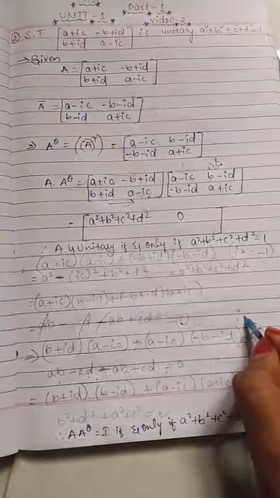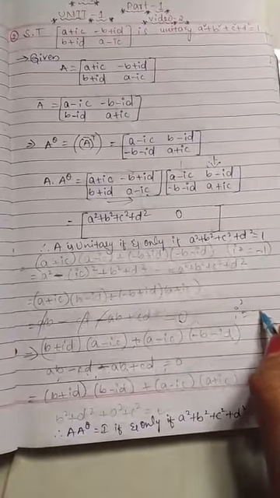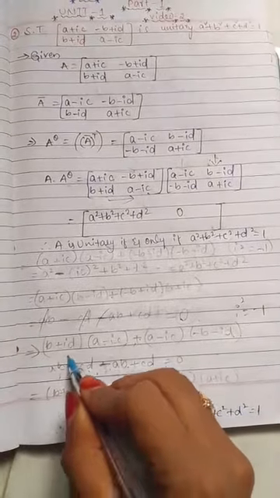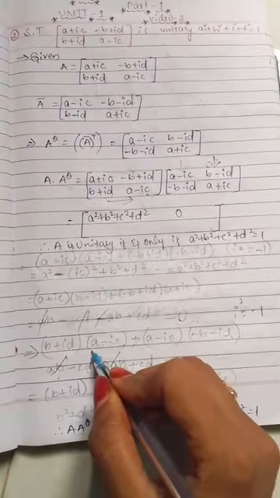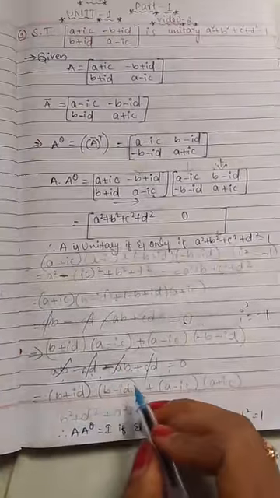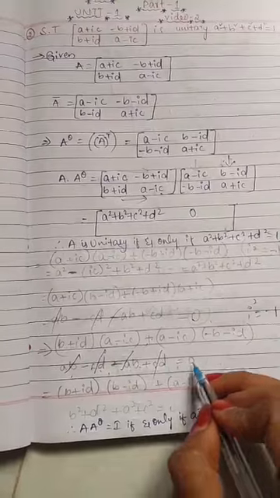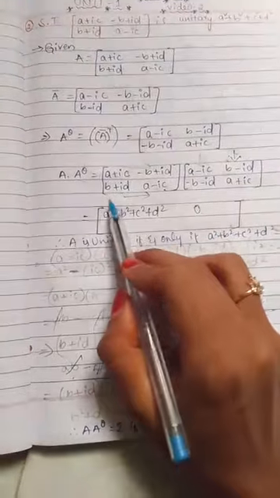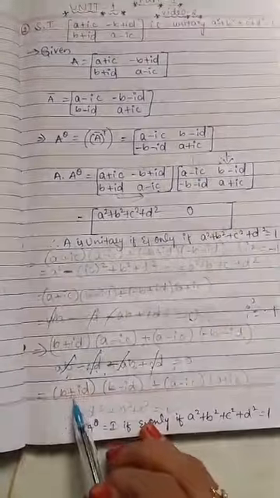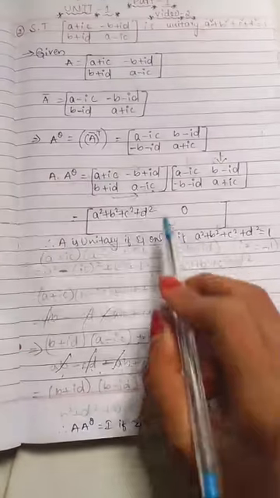Here i square is equal to minus 1, and this will be 0. AB minus AB plus CD minus CD will get cancelled here, 0. Then let us take B plus iD into B minus iD.